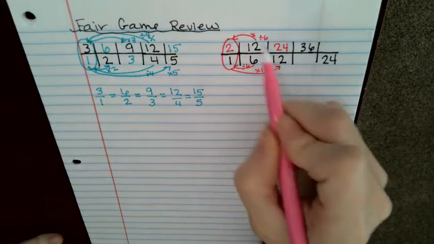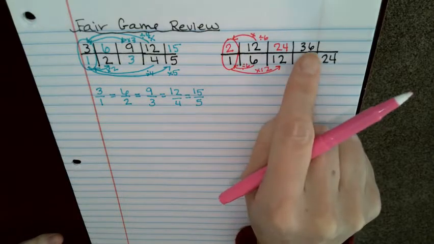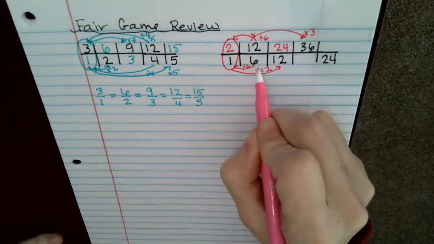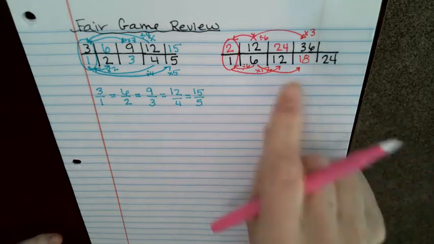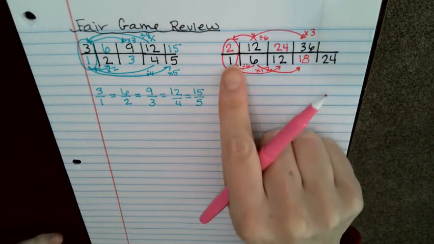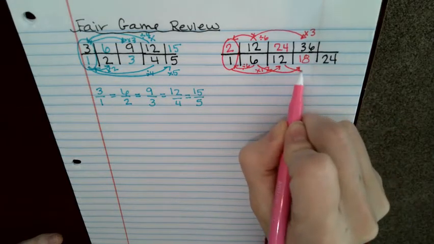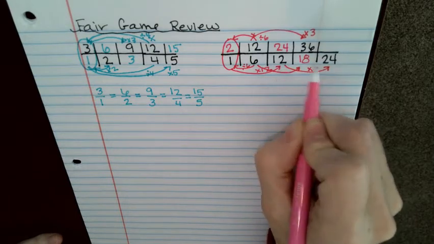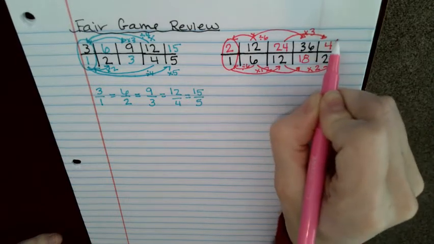And here's something cool. I noticed that if I multiply 12 times 3, I can multiply 6 times 3 and get 18. I also noticed that 12 times 2 is 24, or I can multiply 6 by 4. Remember, you can do this with ratio tables because they're all equivalent. So I'm going to multiply 12 times 2. I'm also going to multiply 24 times 2, and I'm going to get 48.